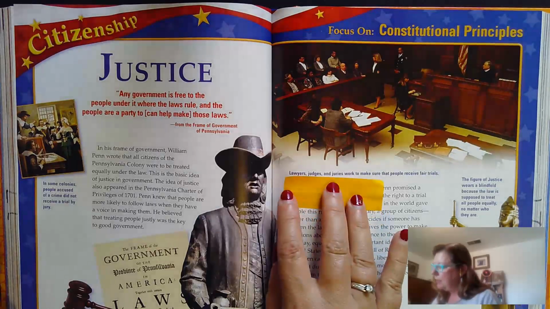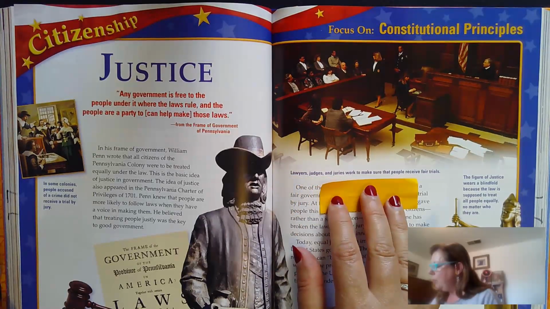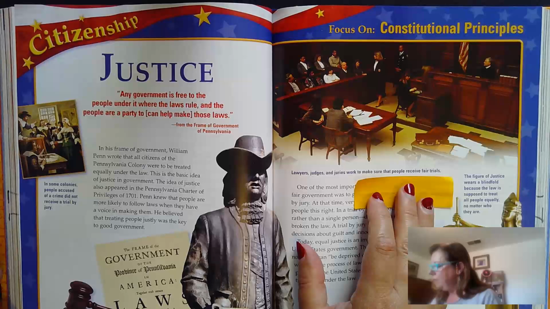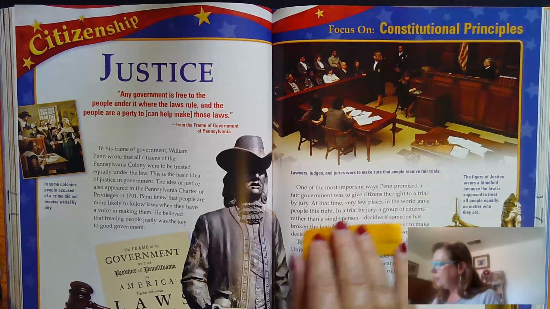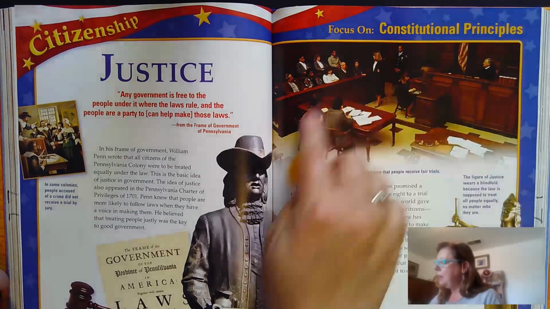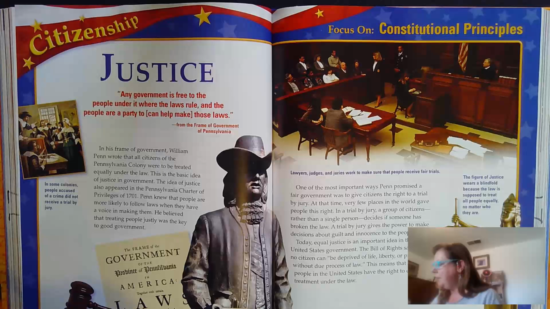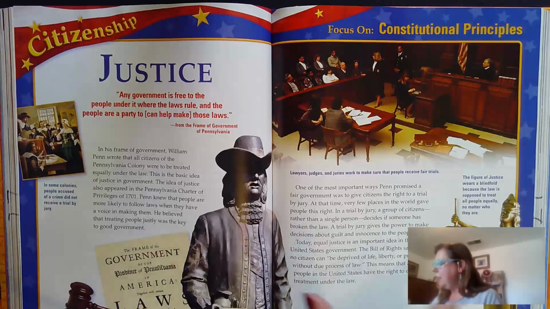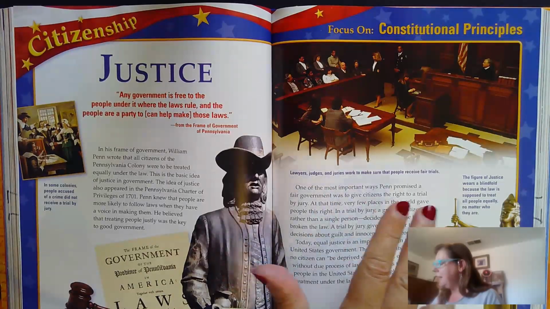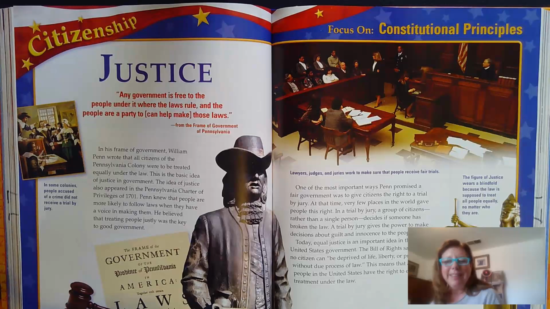Okay, up here it says lawyers, judges, and juries work to make sure that people receive fair trials. This is what a more modern day court system would look like, with the defendant and the prosecutor or the prosecution.